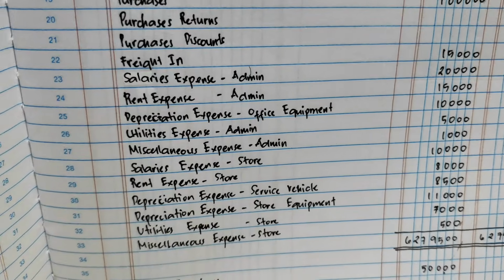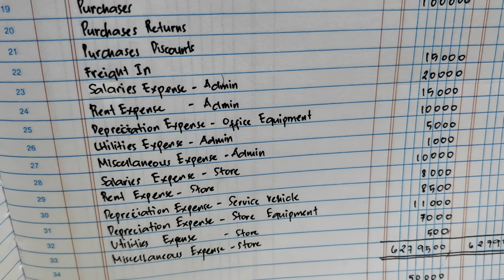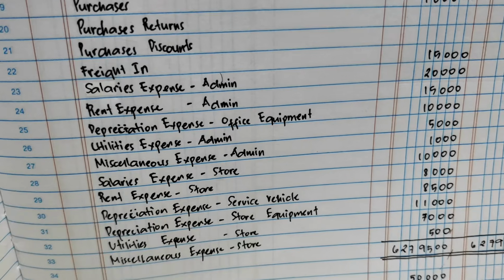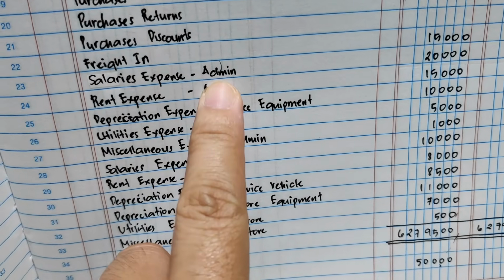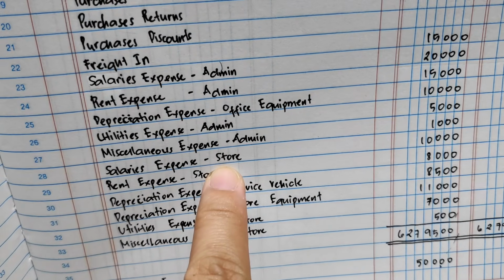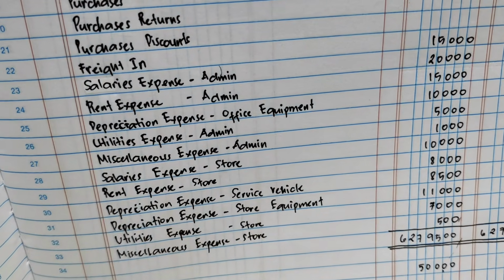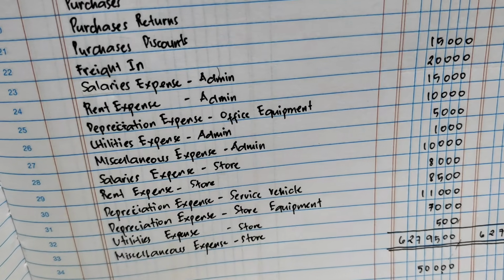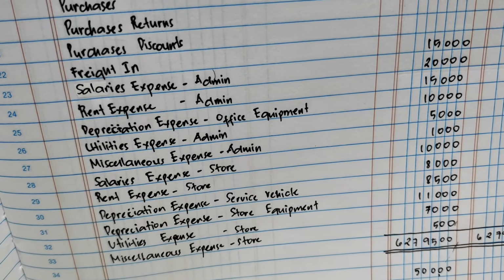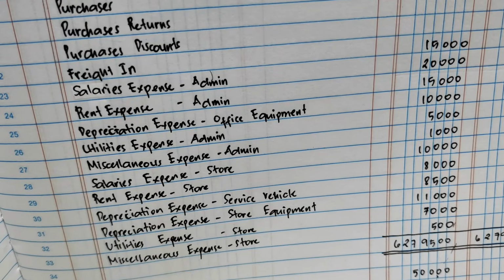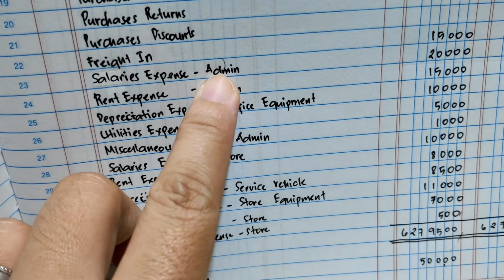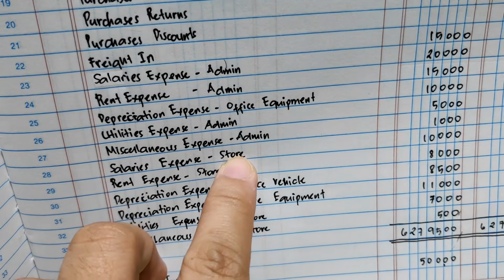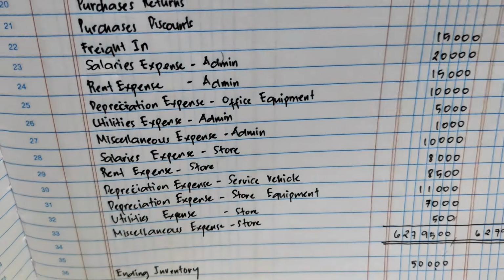So in your module, the example there is the percentages, the 80% and the 20%. We only use those if the trial balance isn't given like this, where it already says admin and then store. So there is no need for you to compute the 80% and the 20% on the respective admin and selling expenses. Since it is given that these salaries are for the admin and these salaries are for the store or the selling expense, we go straight.